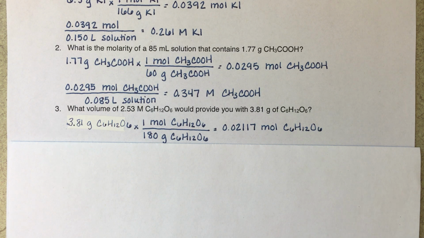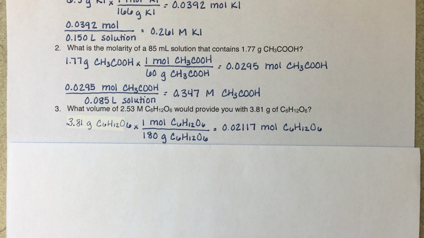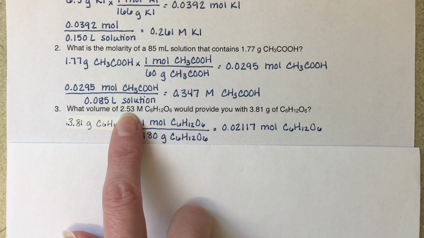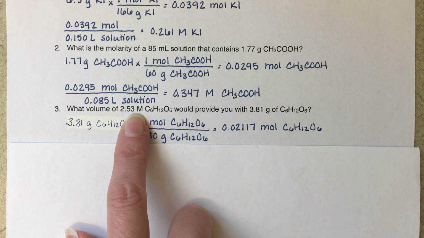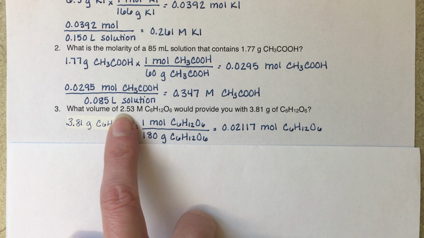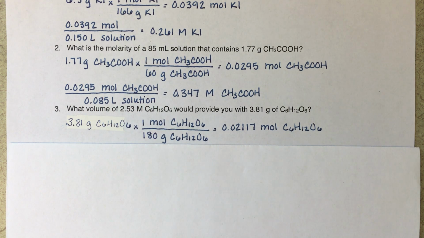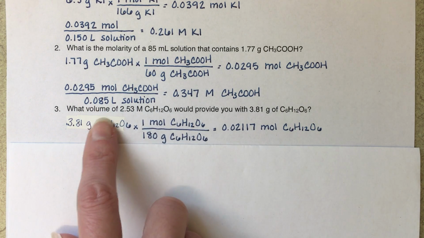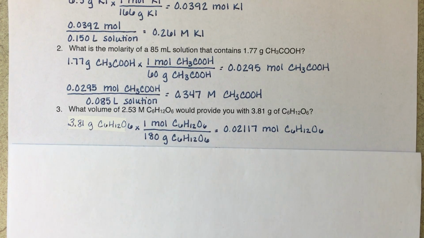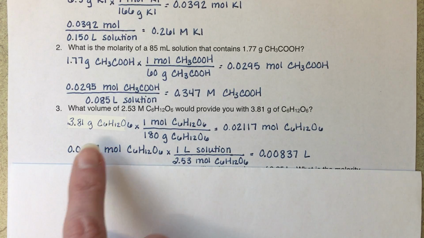Now, for the rest of this problem, we are going to use the molarity of the solution, 2.53 molar, as a conversion factor. And so 2.53 molar means that we have 2.53 moles per 1 liter of solution. And we can use that relationship to convert from moles into liters, which is what this problem is asking us to do.